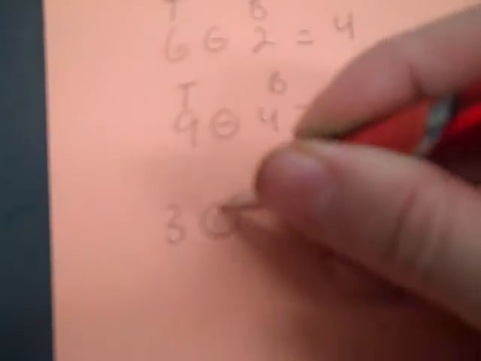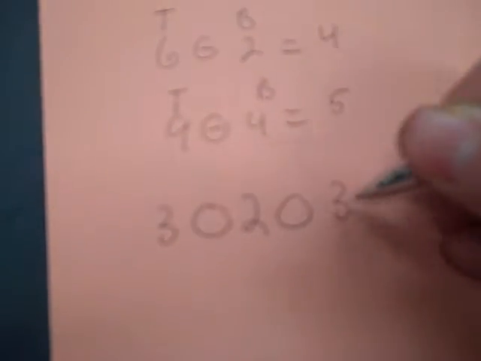So I have a 3. There are no parentheses here. A 2 and another 3. So I got to figure out what I'm going to do with 3, 2, and 3. So I go 3, circle 2, circle 3. Well, the first 6 comes from the top. And the second 6 comes from the top. And then the last 6 is on bottom.